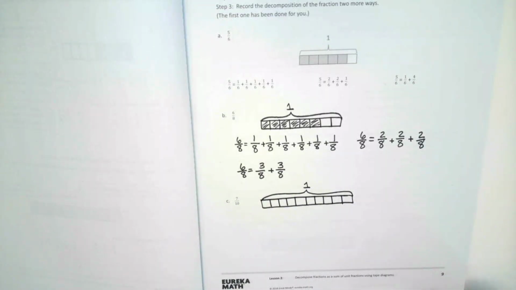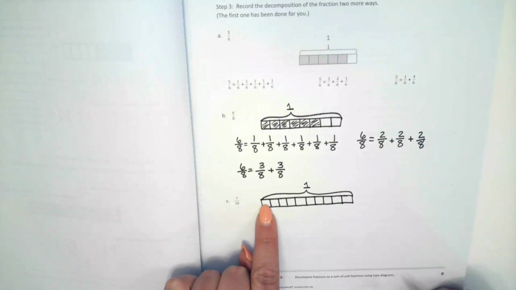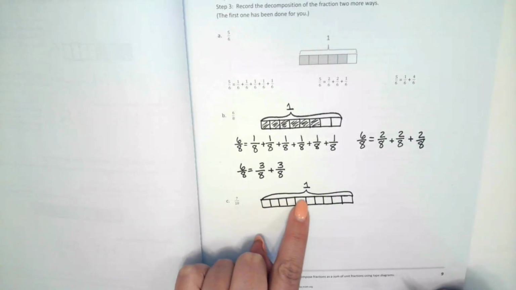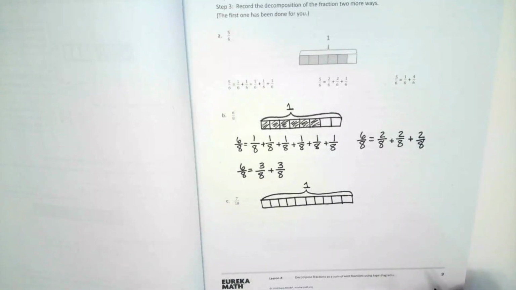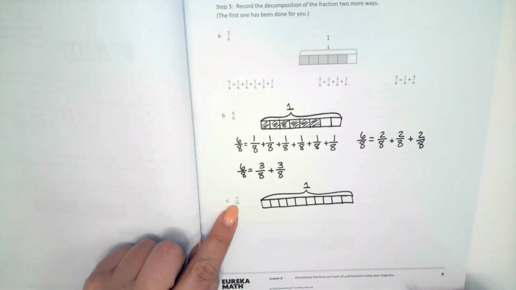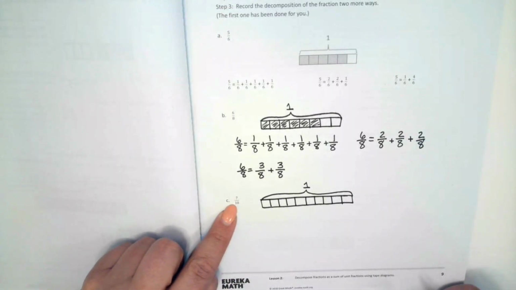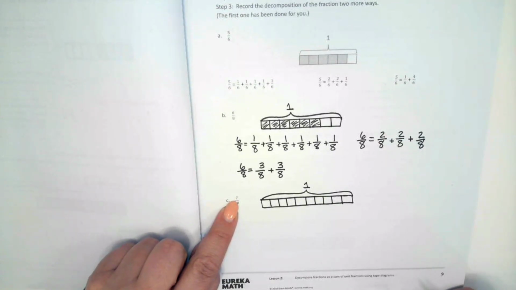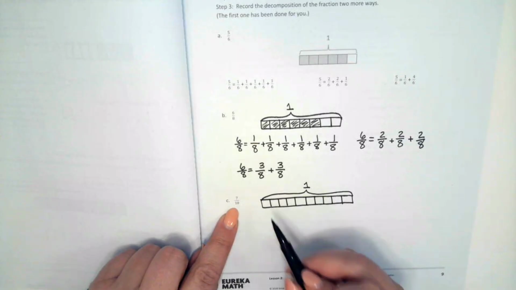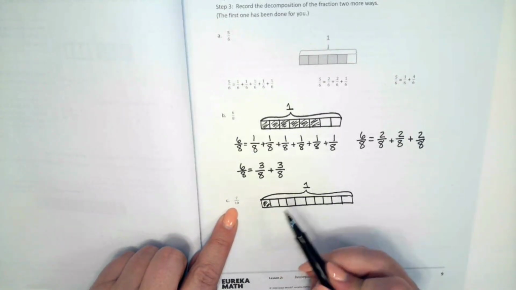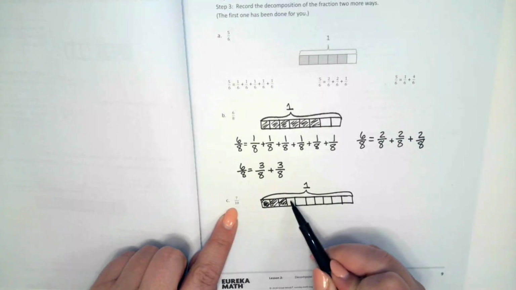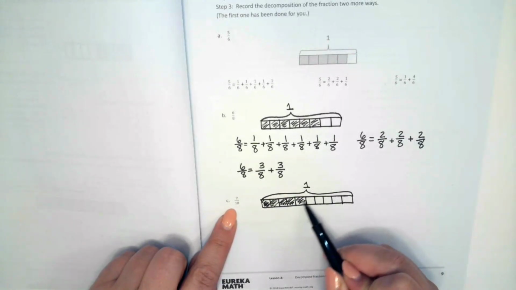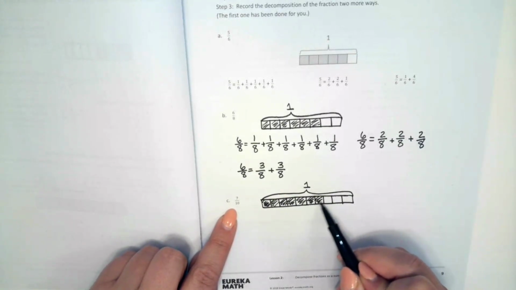Count and make sure you have 10 parts. I do. Now, how many of those tenths are we going to shade? Look at the numerator. We're going to shade 7. Shade 7 tenths on your tape diagram. 1, 2, 3, 4, 5, 6, 7.